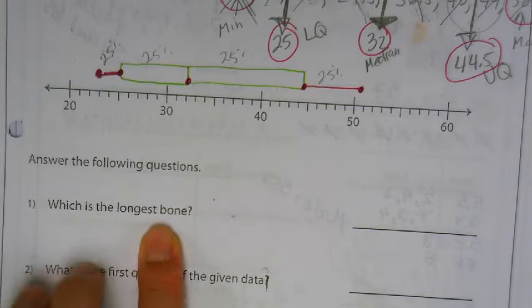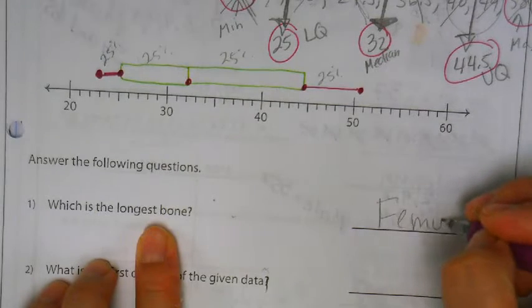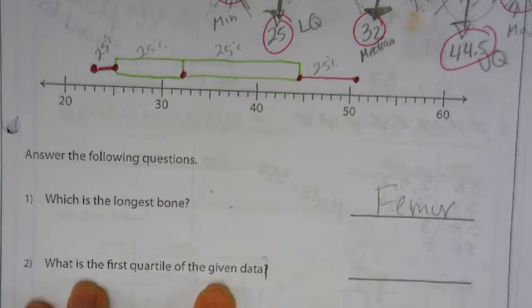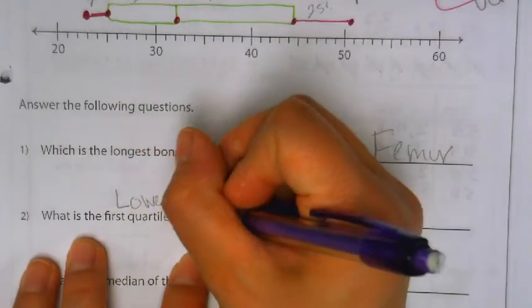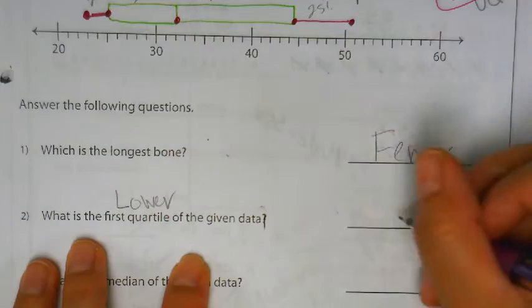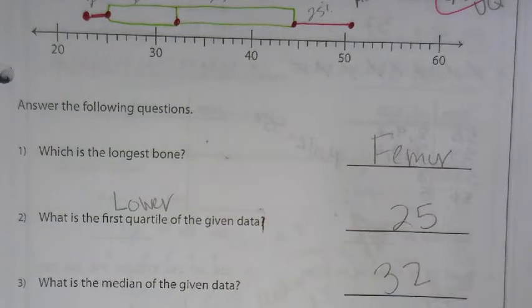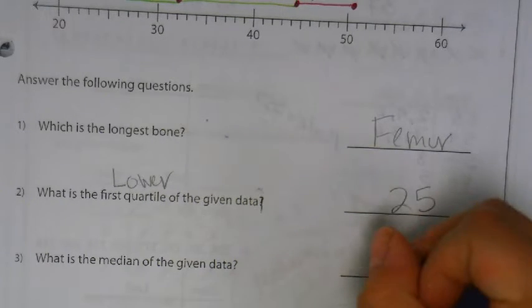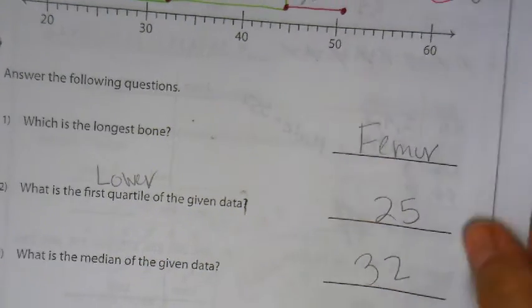Which is the longest bone? The femur, right? What is the first quartile of the given data? First quartile. The first quartile is the lower quartile. Which number represents your lower quartile? Very good. What is the median? 32. What's the shortest bone? Eighth rib. What is the third quartile? Also known as your upper quartile.